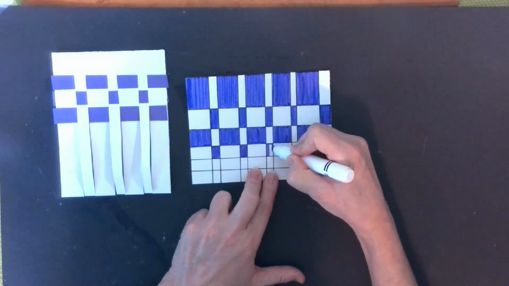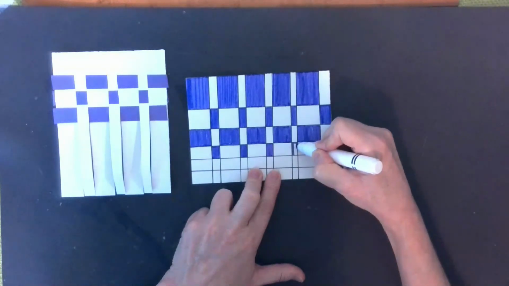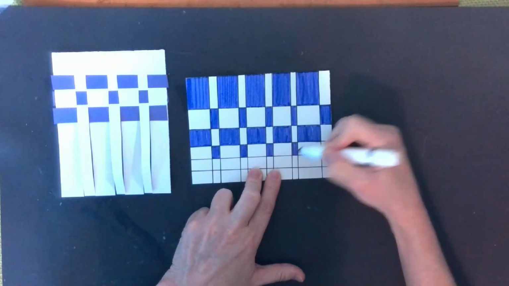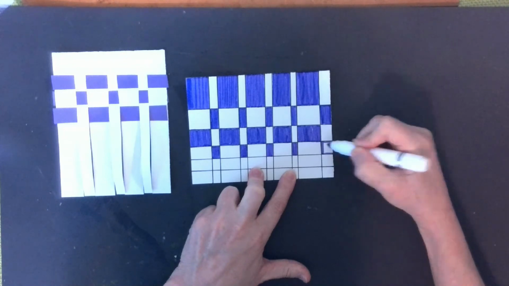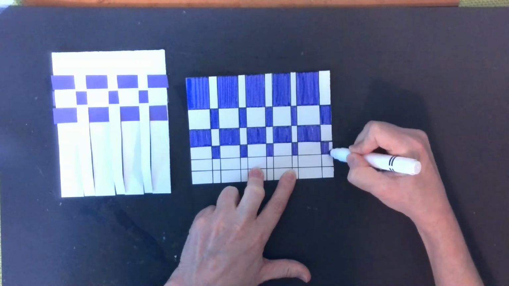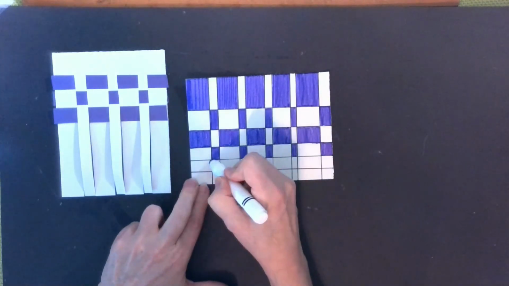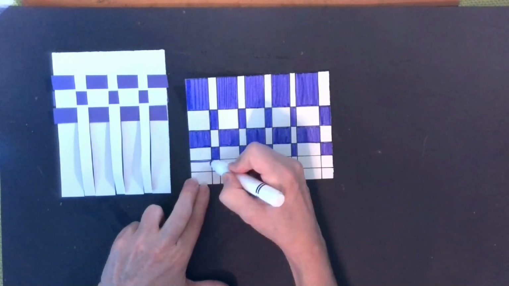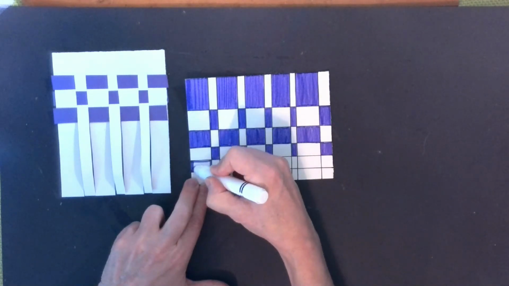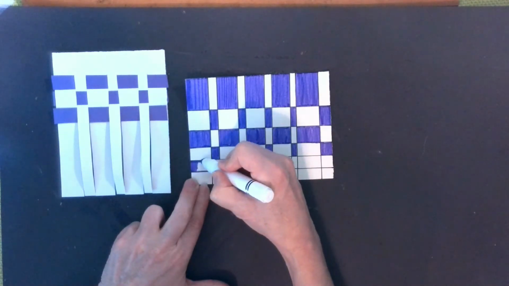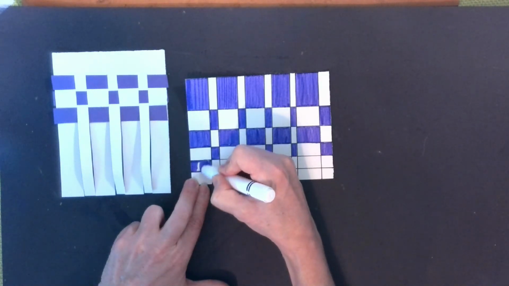And of course you can do this with multiple colors, but I'm trying to keep it nice and simple so that you can make the connection to the weaving. And then the opposite, we're on top of this one, so we're over the big lines and under the skinny lines on this round.